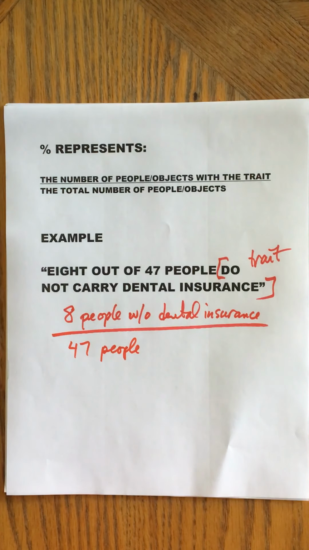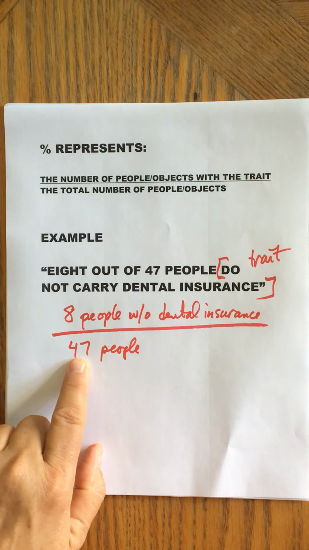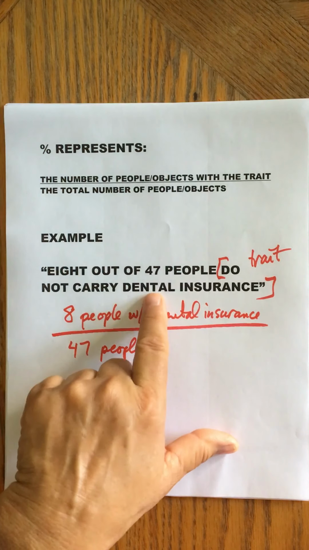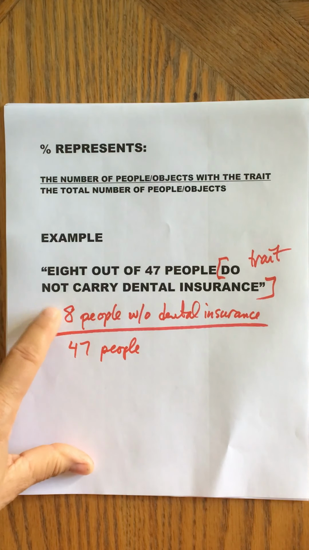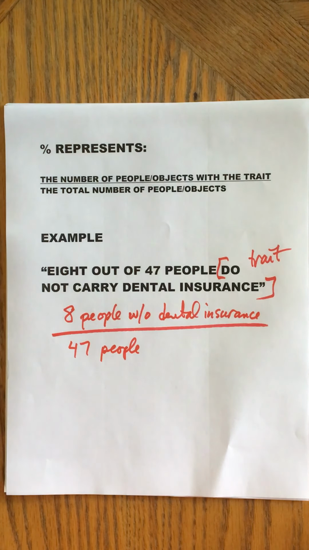Now the 47 people are people from the population. That means some of those people have the trait and some of them don't. So that means some of these 47 people do not have dental insurance and some of them do have dental insurance. But what we've done is we've isolated just the people who have the trait we're looking for. They don't have dental insurance.